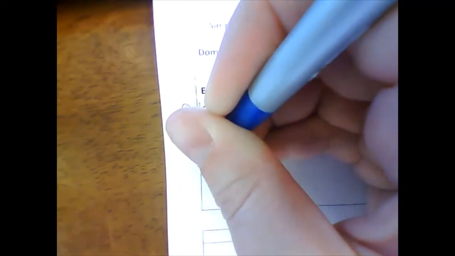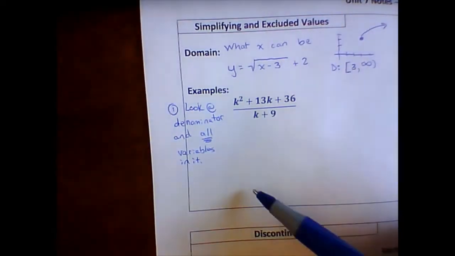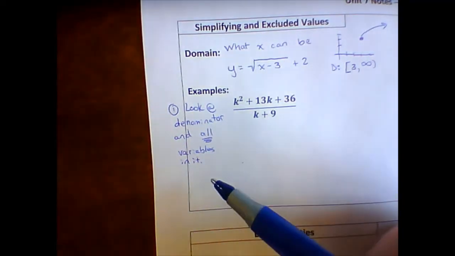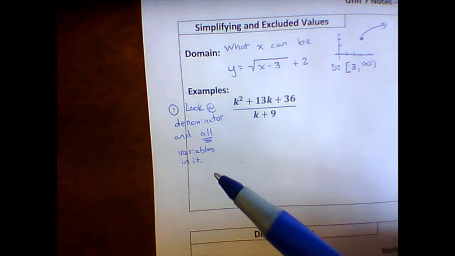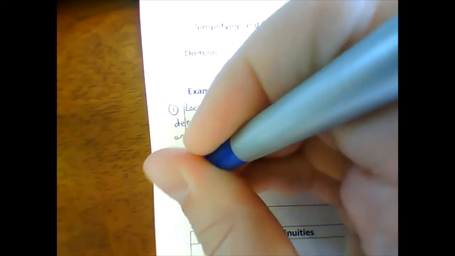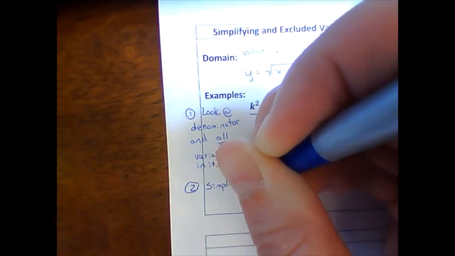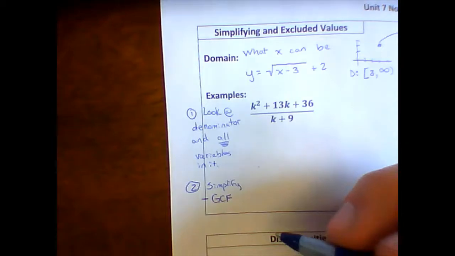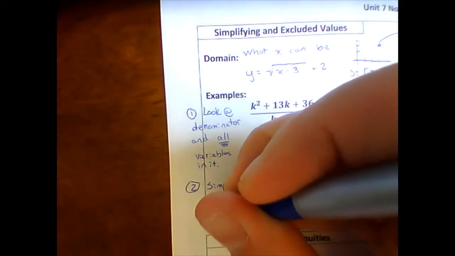First of all, it helps to know where you're looking. You're going to look at the denominator, and you're going to look at all the variables in the denominator. I wrote in it, but the variables in the denominator, not the numerator. And to make this even simpler, we're going to simplify the denominator. Eventually, we'll also simplify the numerator. And we do that by looking for things like greatest common factor. What is something everybody's got in common that we can pull out?